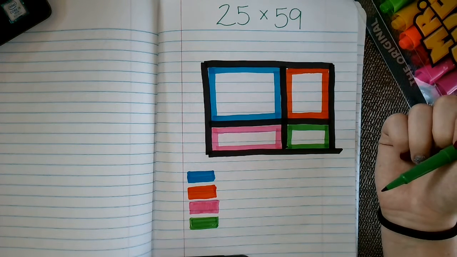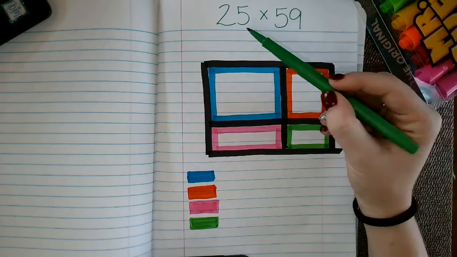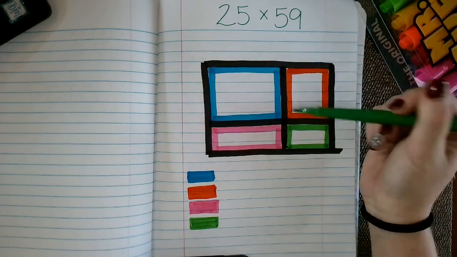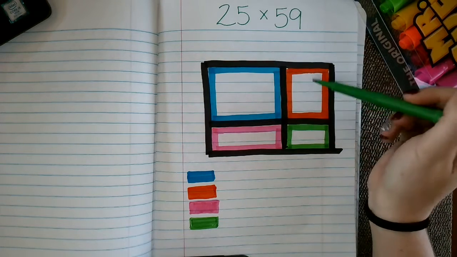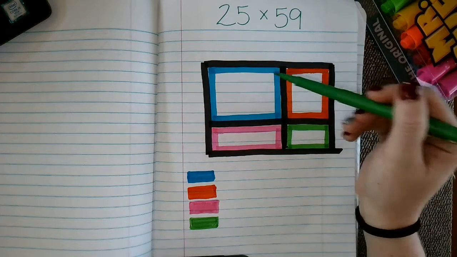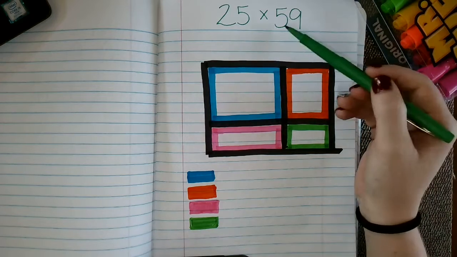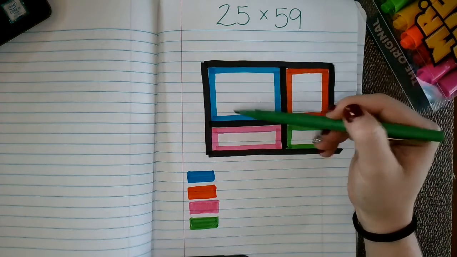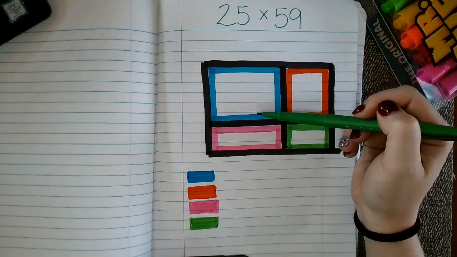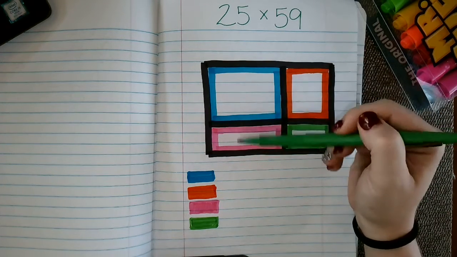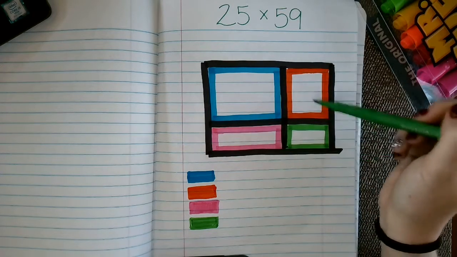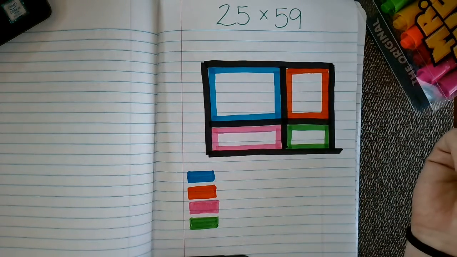If you are not remembering how to do that, I looked at my first number 25 and I saw that that was a 2-digit number. So I made a spot for my tens place and I made a spot for my ones place, making that 2 boxes on the top. Then for the number 59, I saw that that was also a 2-digit number. So again, I had a place for my tens place and I had a place for my ones place. So another 2 boxes. So I did a 2 by 2, making that 4 total boxes.